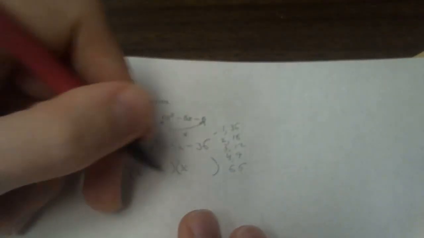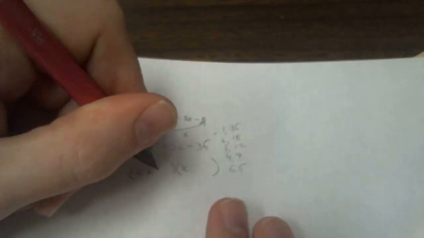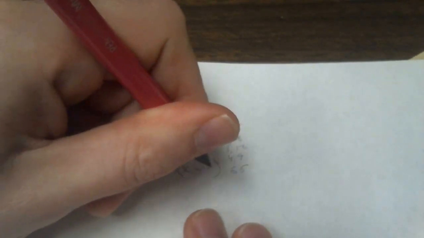Looking at these options, if I take 9 minus 4, I end up with 5. So if I take 4 minus 9, I end up with negative 5. So those are going to be my two constant terms in each of my factors. So we're going to have positive 4 and then negative 9.